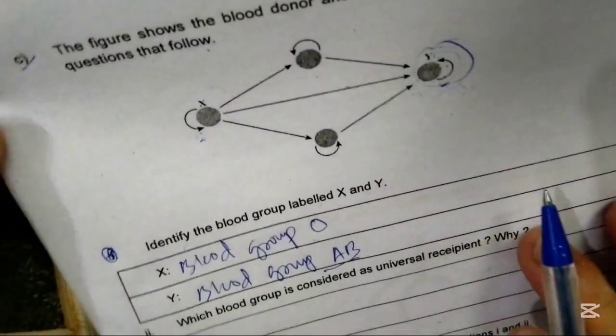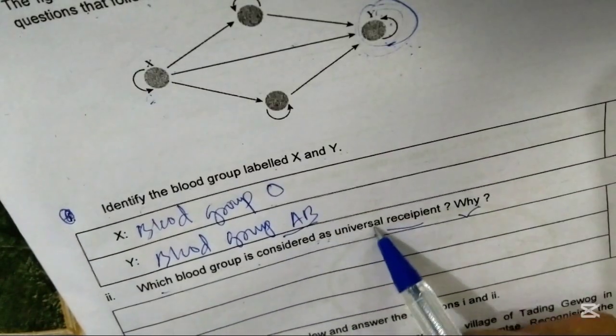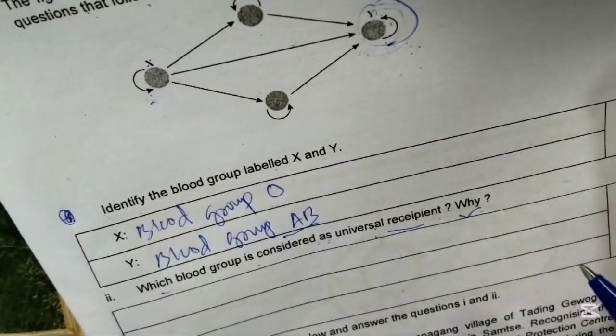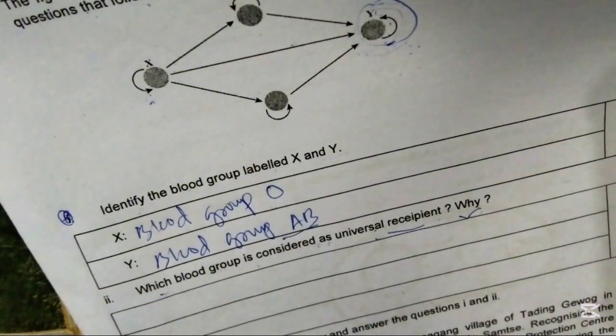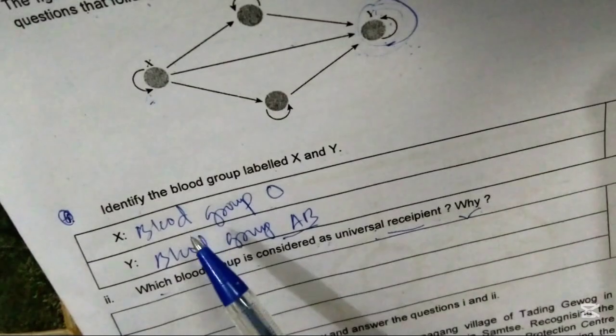Next question: which blood group is considered as universal recipient? Why? So we have already discussed universal donor and universal recipient in question number 1.